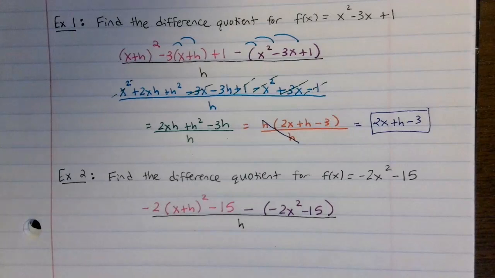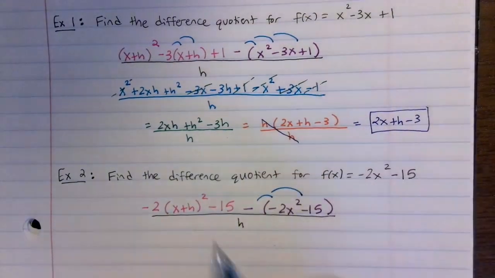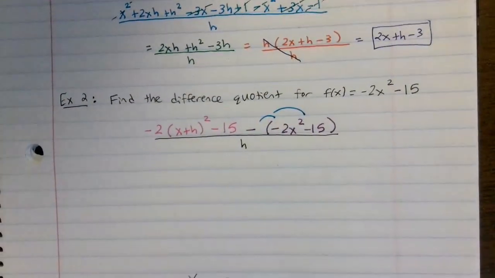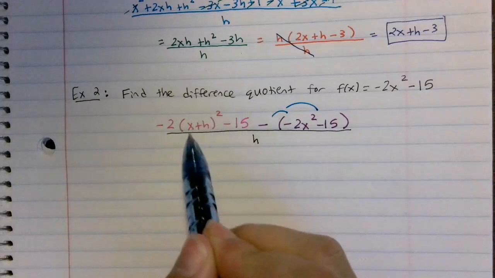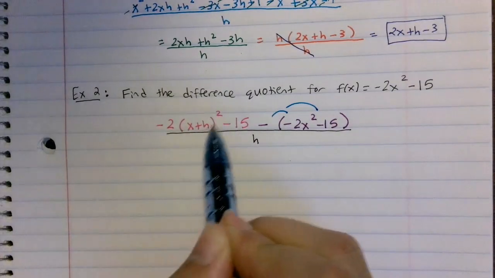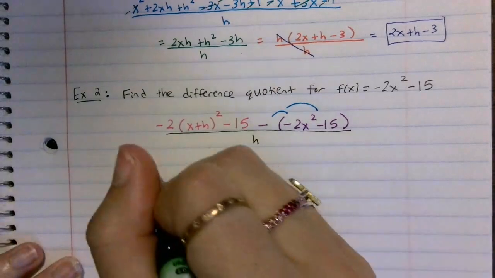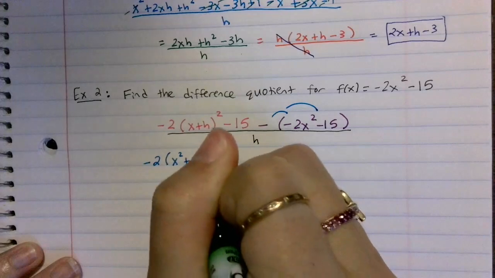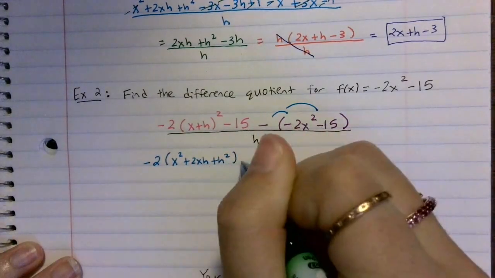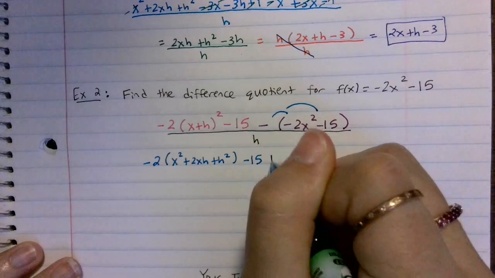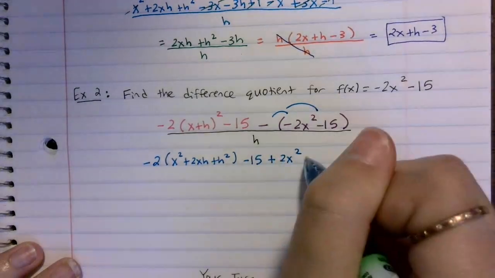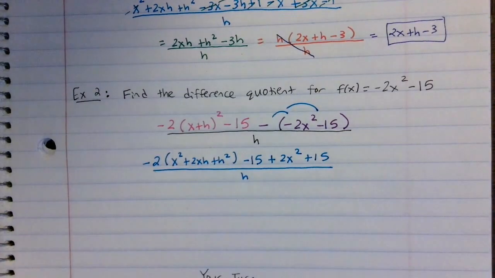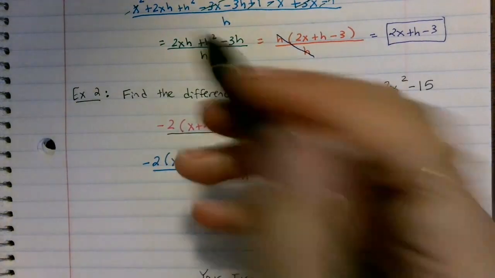So I am going to distribute this subtraction here. Alright, so when we have a coefficient in front of a binomial squared, you want to think about your PEMDAS, your order of operations, which says we need to do exponents before we do multiplication. So I'll square this first, and then I'll distribute that negative 2. So I already did this earlier, but this was x squared plus 2xh plus h squared. That minus 15 is still there, and then this becomes a positive 2x squared and a positive 15 all over h.